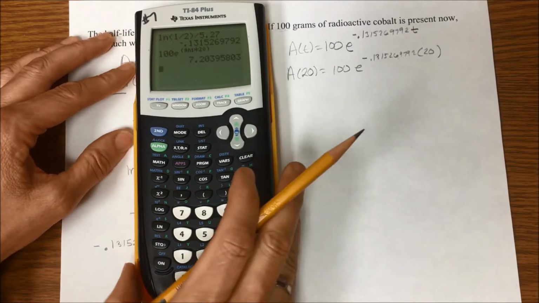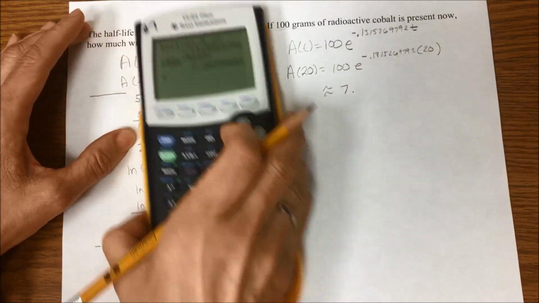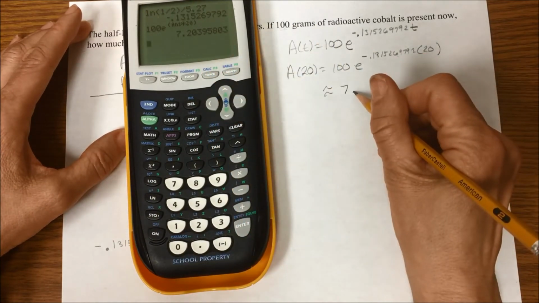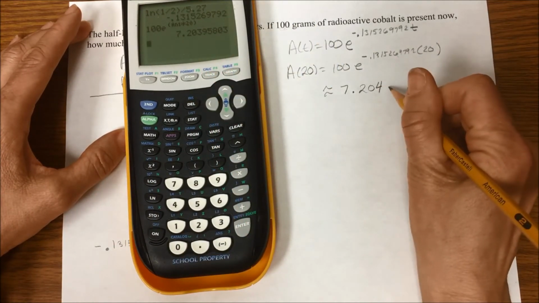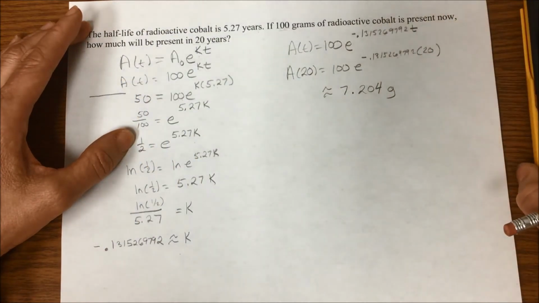Hit enter, and I end up with approximately 7 point, doesn't say how far to round it, so we'll just do what seems natural. How about 7.204, and we are in grams. So that's how much will be left.